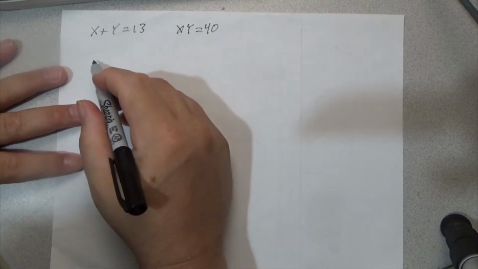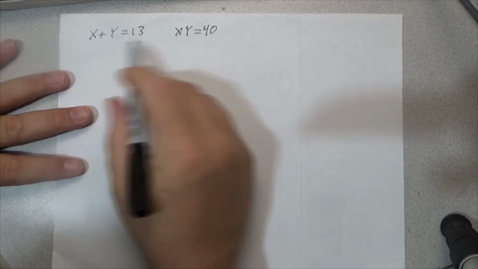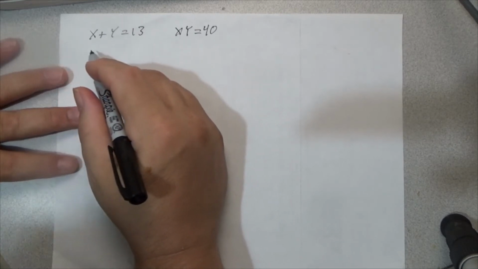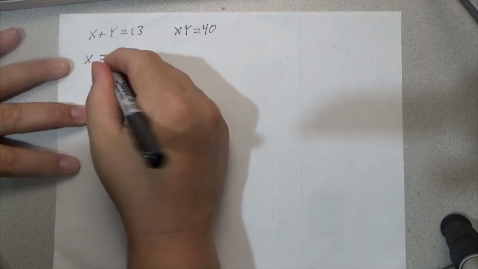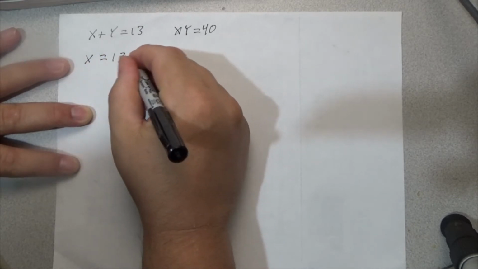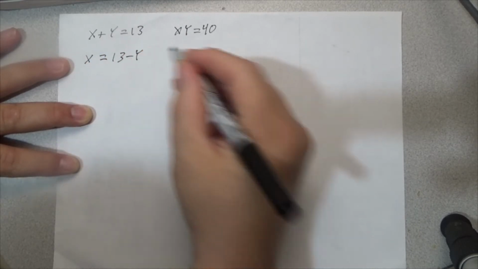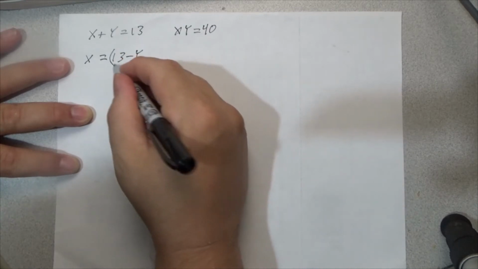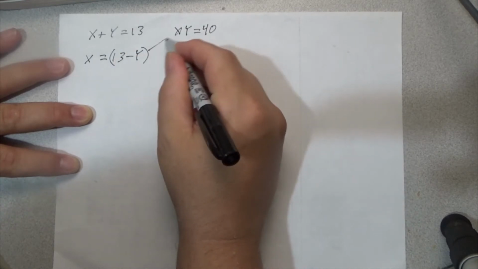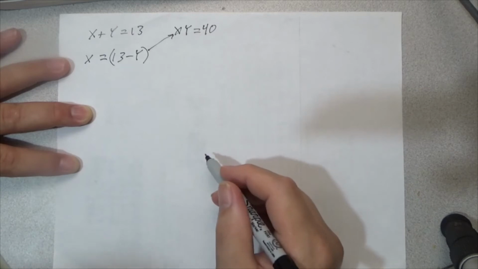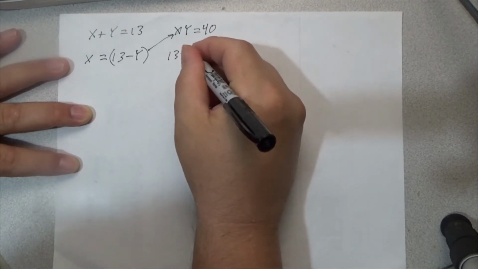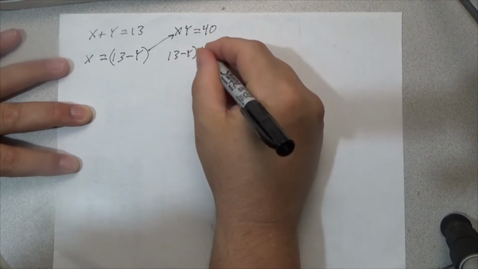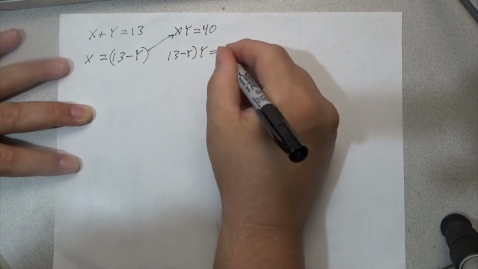Let me use this one right here, and I'm going to solve for x. So I'm going to say x is equal to 13 minus y. Now I'm going to take that 13 minus y and put it right there in for x. So x times y equals 40.